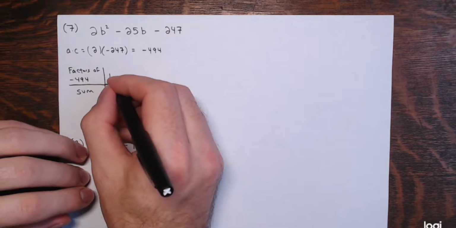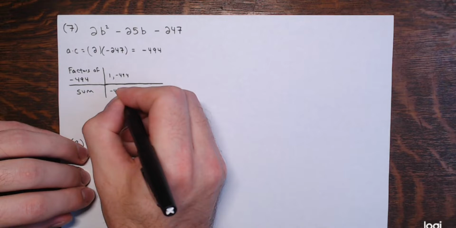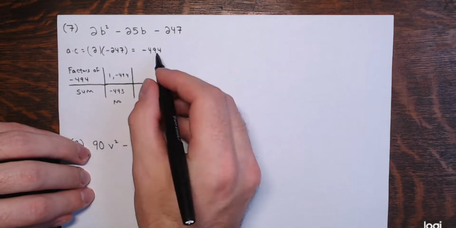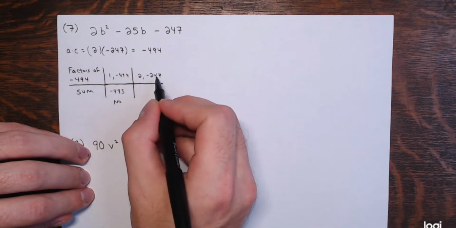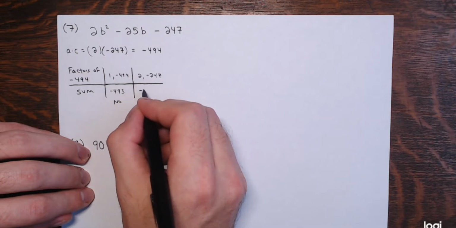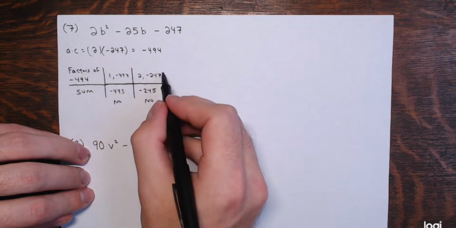So 1 and negative 494 obviously isn't cutting it. Right? Those add up to negative 493, so no on that. 2 obviously goes into it, right? 2 and negative 247 would add up to negative 245. So no, but getting closer to negative 25, right?